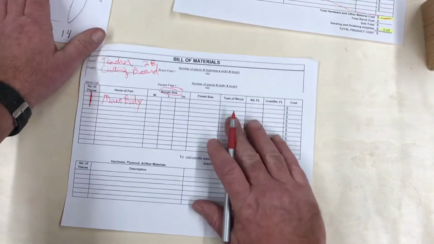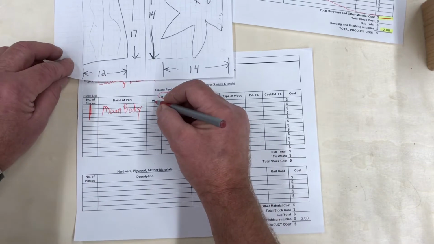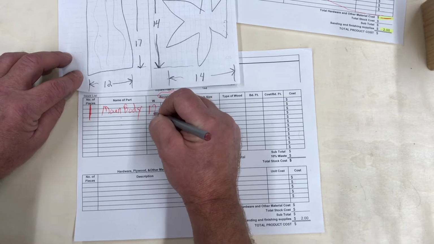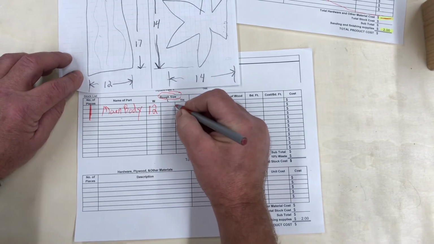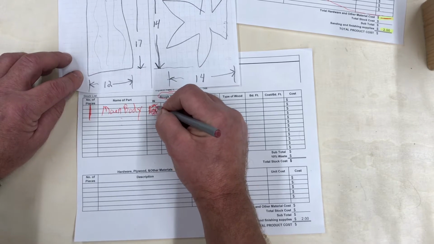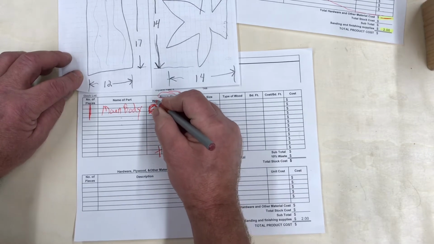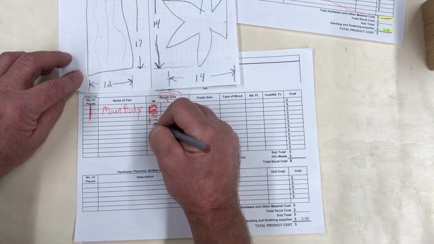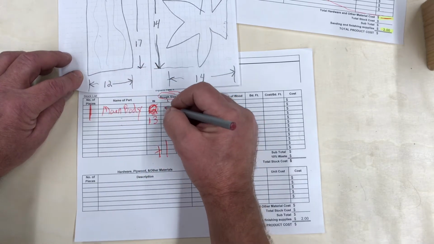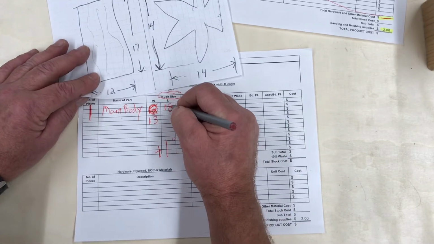Now, if we go back to our thumbnail design, how wide is it? 12 inches. What is our length? Is that right? No, it's not, because what do we have to do? We need to add 1 inch. So our width is going to be 13, not 12. Then our length will be 17 plus 1, which is 18.